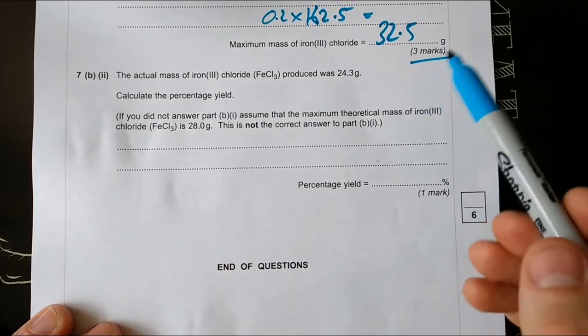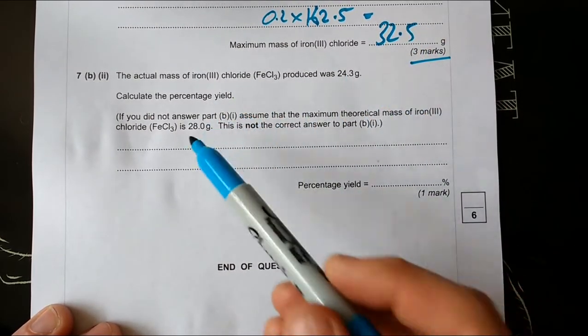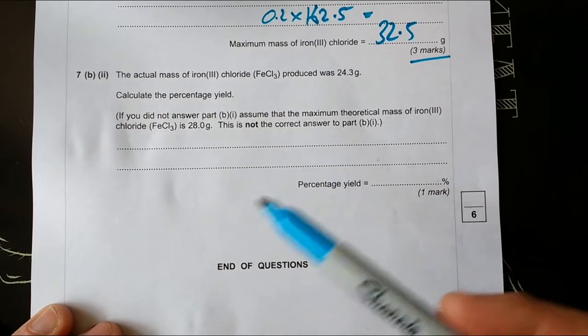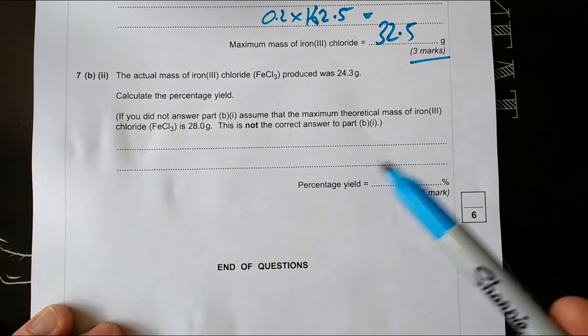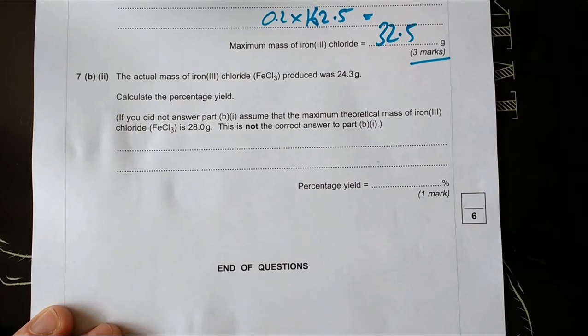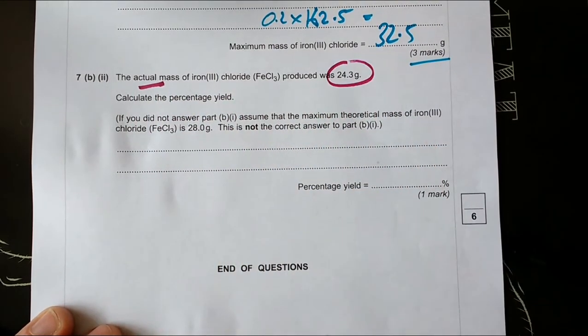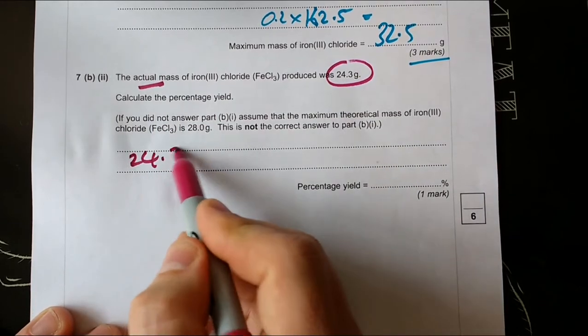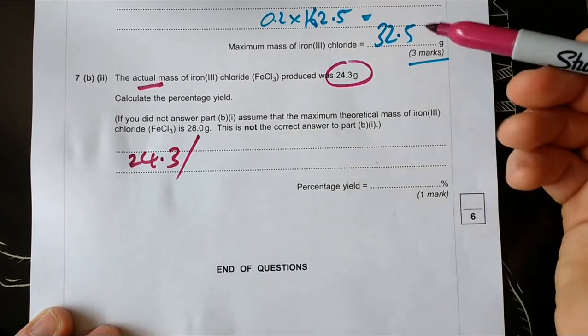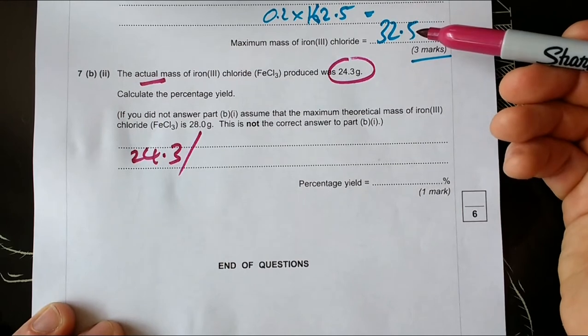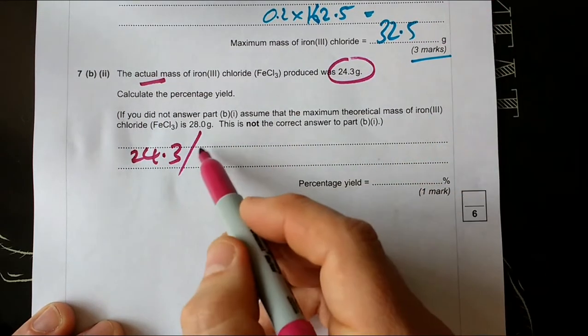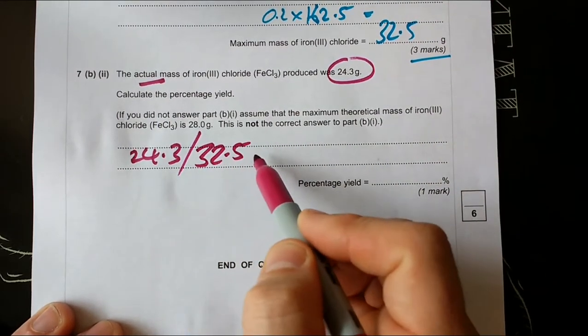The next part of the question is for 1 extra mark, so it's almost like a bonus mark. However, you don't need to have worked this out to tackle this. It's a percentage yield calculation. Percentage yield calculations are always the same. What they've told you is that the actual mass is 24.3. So you start off with 24.3. Now, we found out that it was 32.5 grams, so we can put that in, 32.5 grams.